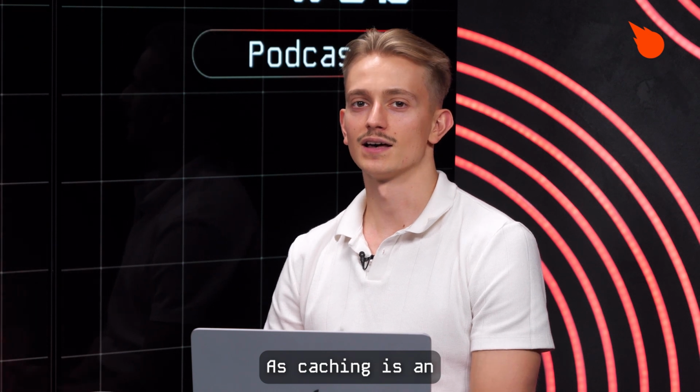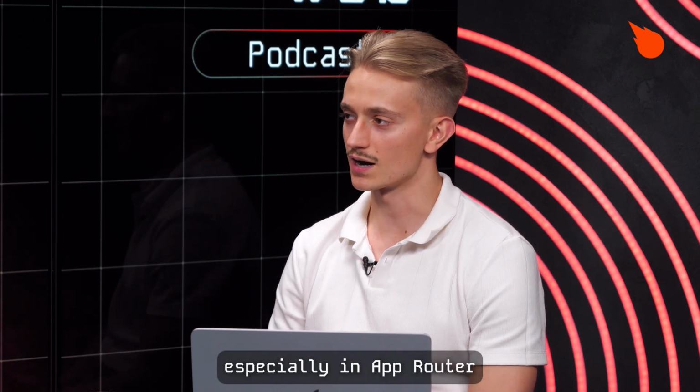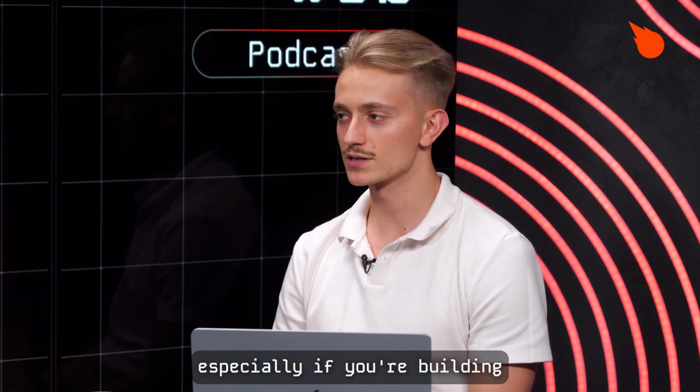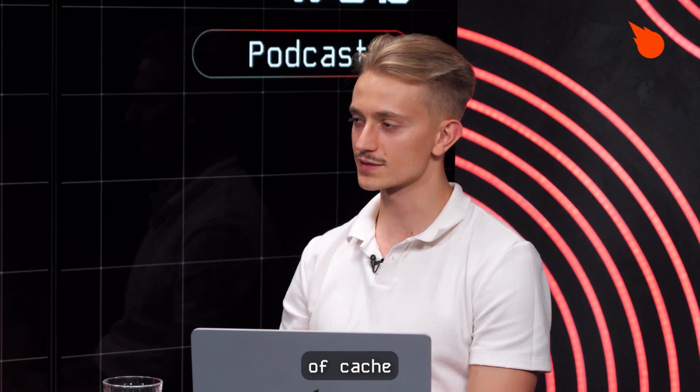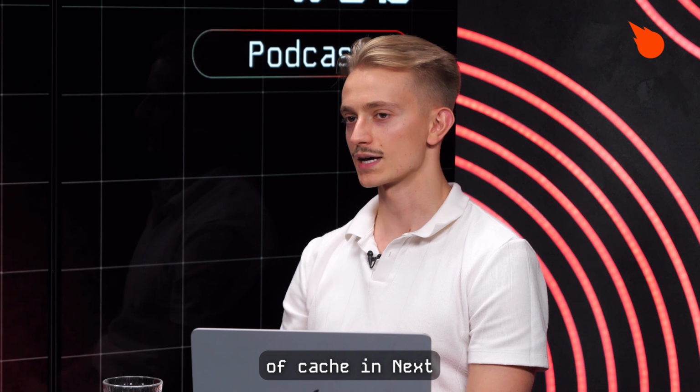As caching is an inseparable part of Next.js, especially in the app router, we think it's vital to have a good understanding, especially if you're building production-grade apps. We have some layers of cache. To be precise, we have 4 layers of cache in Next.js.